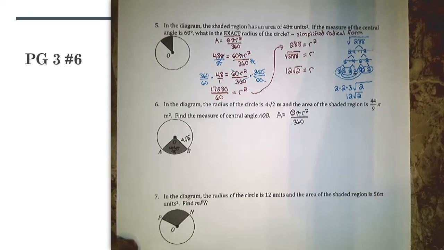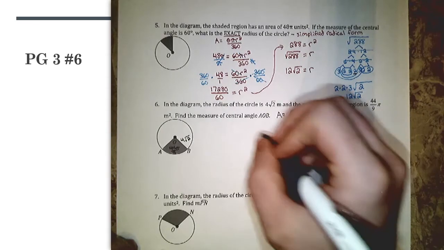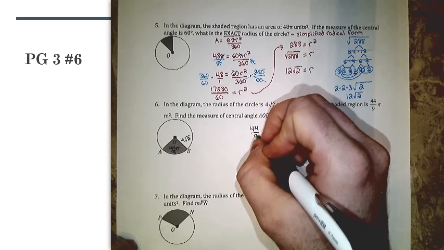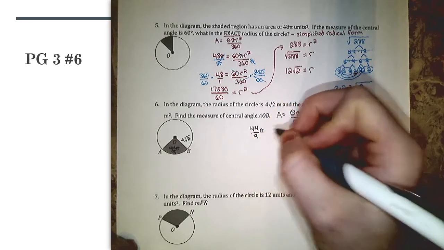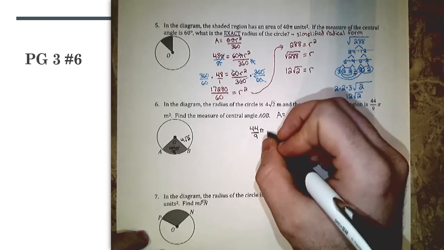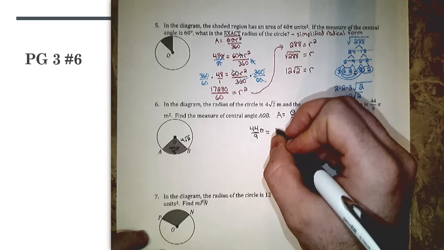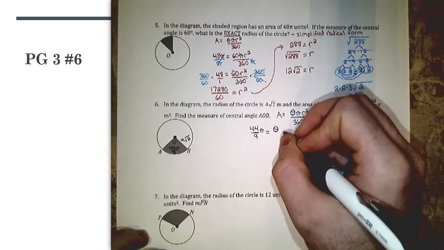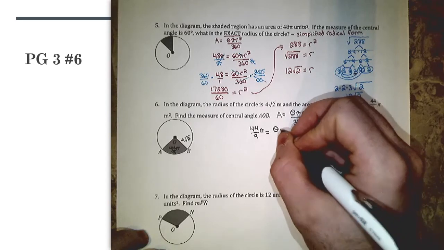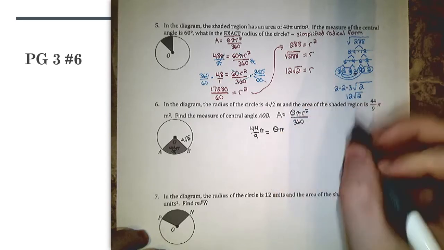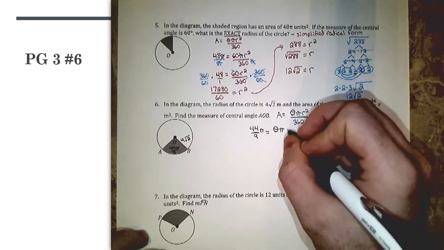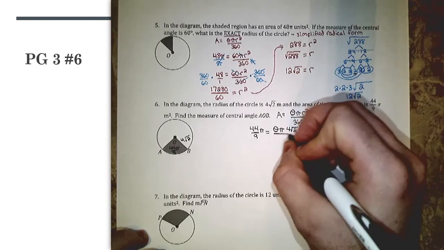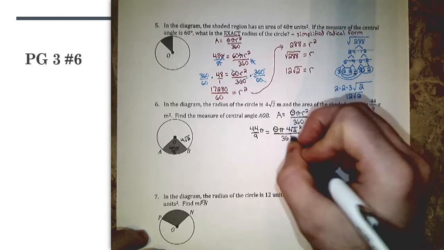So our area for this one is 44 over 9 times pi, and this is equal to, now we don't actually know what the degree is, so I'm going to keep it as that symbol, times pi with a radius of 4 radical 2 squared, all over 360.